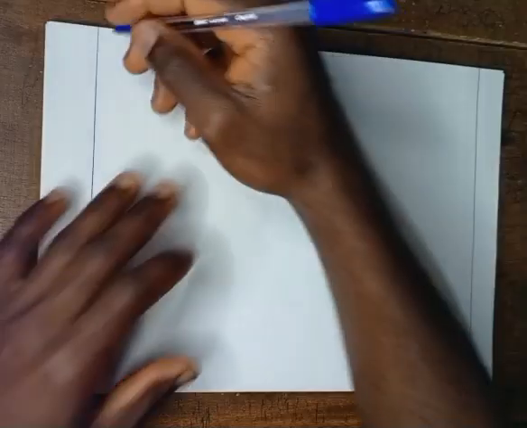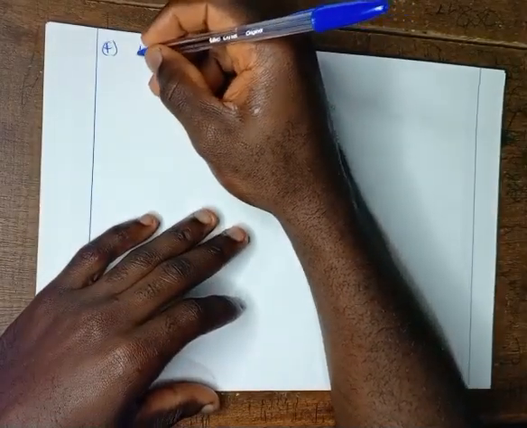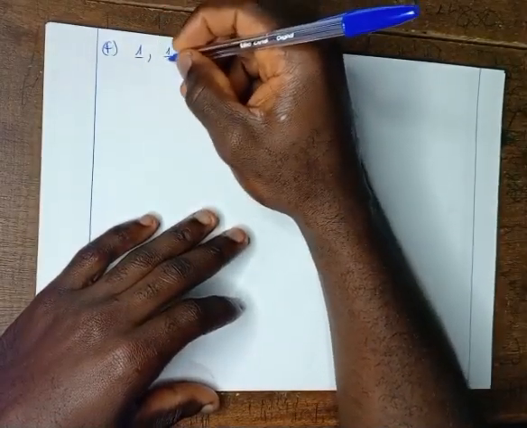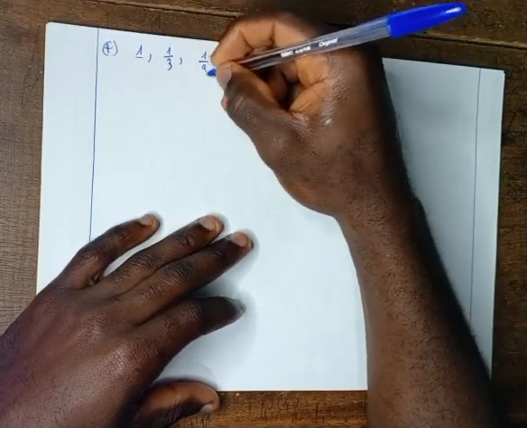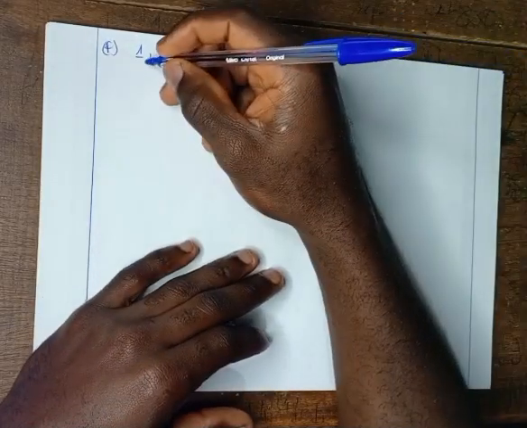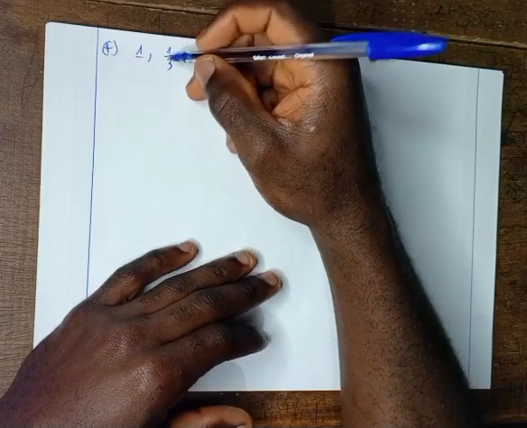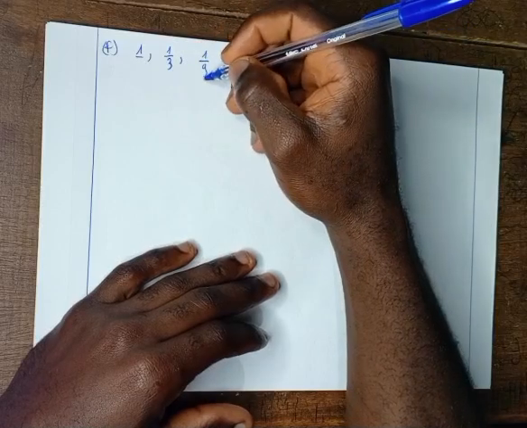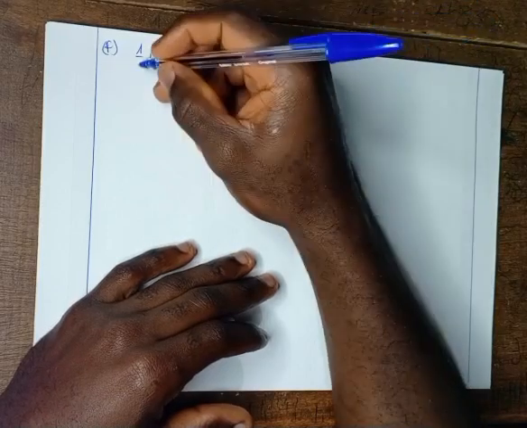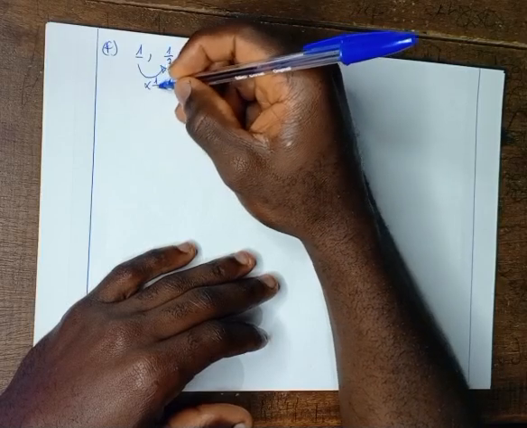Then we go now to question F, the last question. F, we have 1, 1/3, 1/9. In this case, the rule is simply, from 1 to 1/3, multiplication by 1/3. 1/3 to 1/9, multiplication by 1/3. So here the rule is simply multiplication by 1/3.